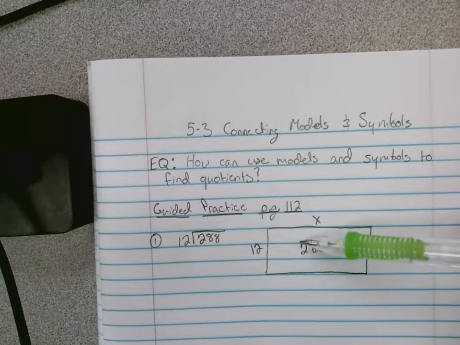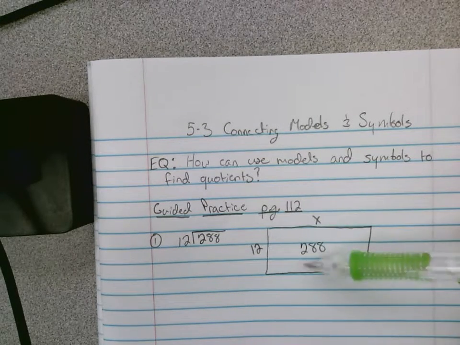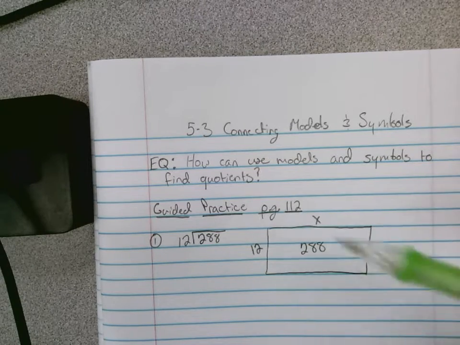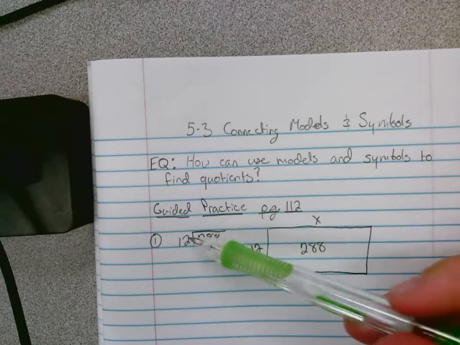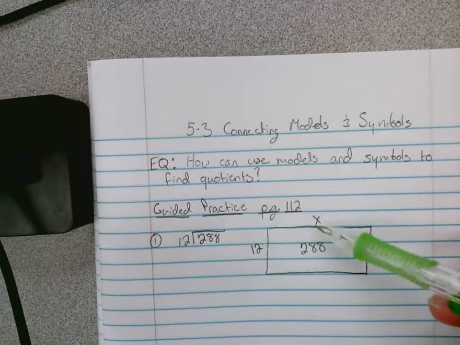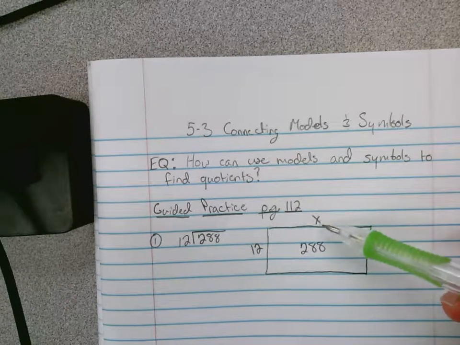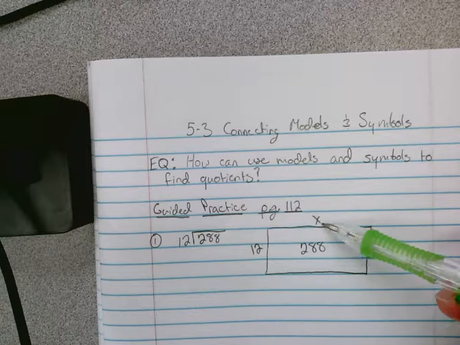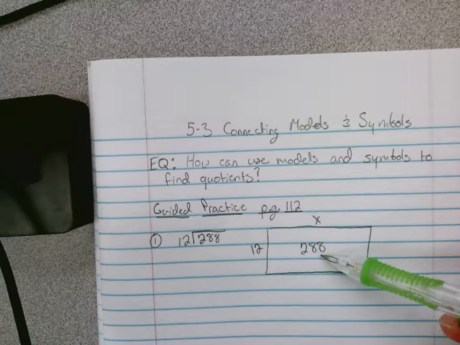So it gives us an area to solve is basically what this is telling us. So this is telling us 288 divided by 12. But if we look at the model, we can say 12 times a number, which this number is x because we don't know what it is, equals 288.